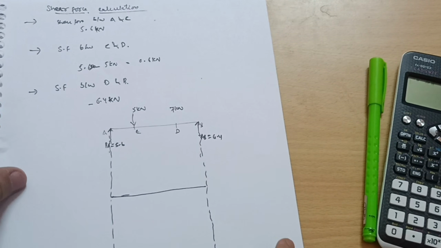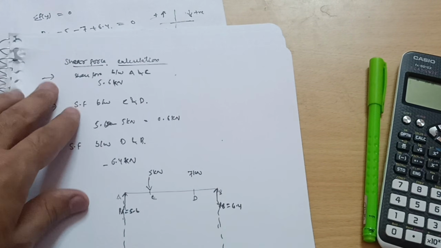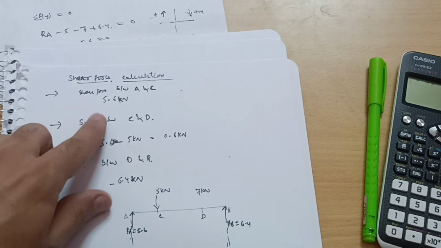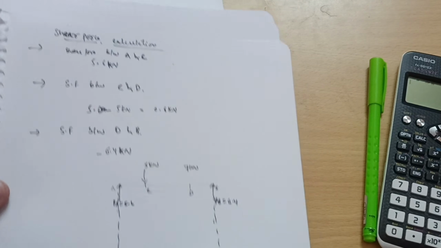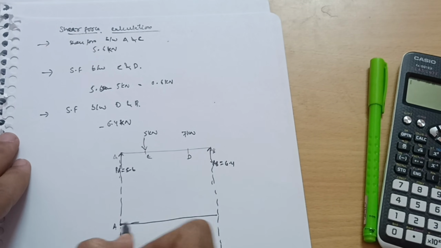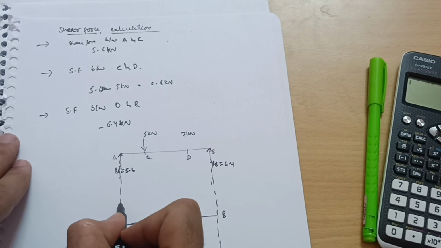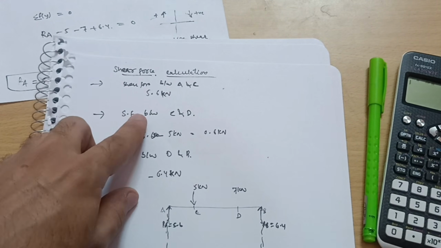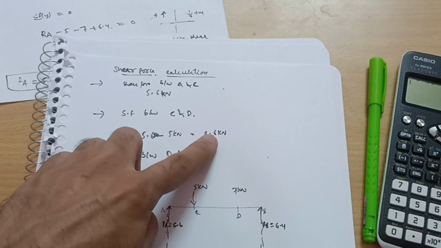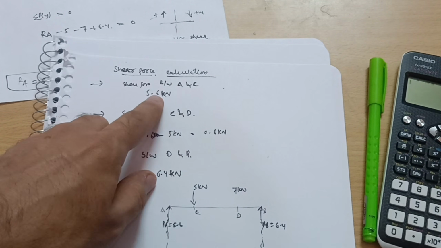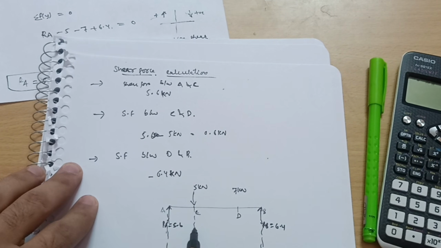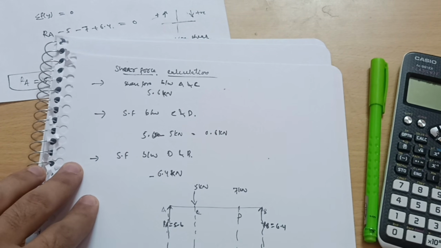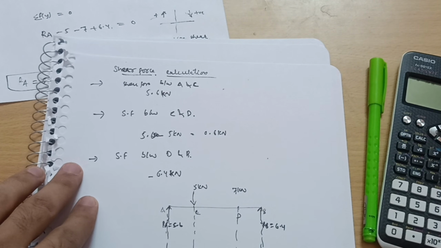Now I have to draw the shear force diagram. So what is the shear force between A and C section? That is your 5.6 kilonewton. So I have to draw this one. You have to start from this A, this is your B. From A you have to take 5.6 kilonewton. Suppose I am taking here, it is not necessary to measure with the scale. So this is your 5.6 I am taking here. Up to A and C you have to take this 5.6, correct? So proceed this line also. There is always a straight, zero-degree slope over here. You have to draw the 5.6 line here.